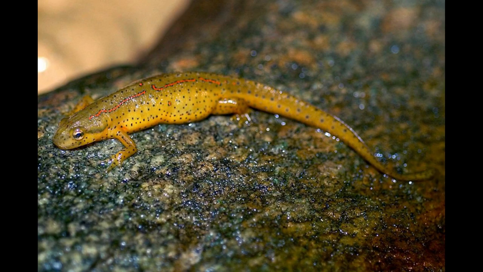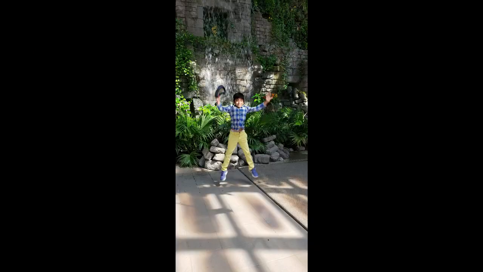Some amphibians give off bright colors. So if predators think it's a tasty meal, the bright colors, like this newt right here, warn it to stay away. I'm poisonous. So the predators will not eat the newt or any amphibian. That stops it from getting eaten.